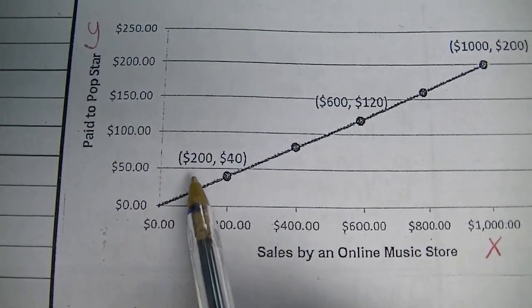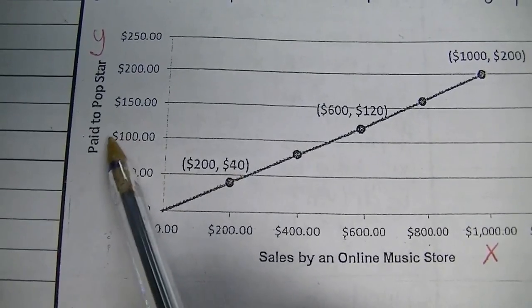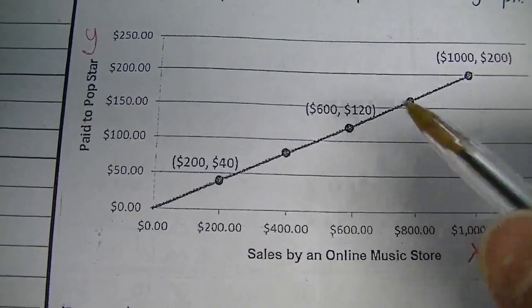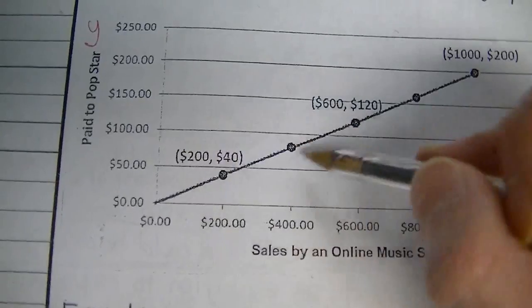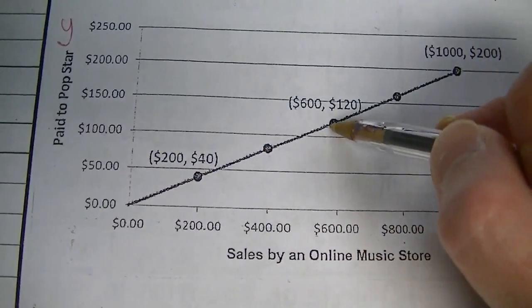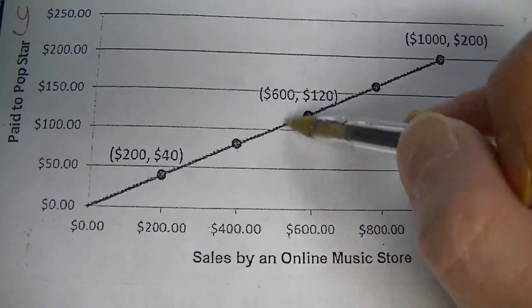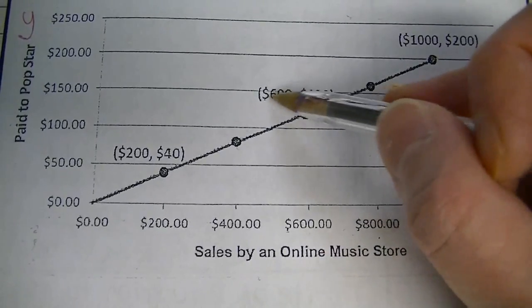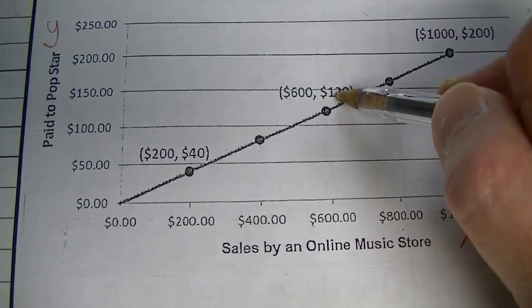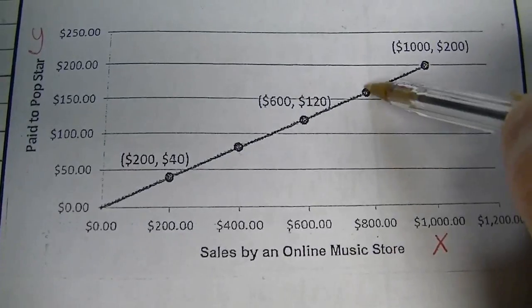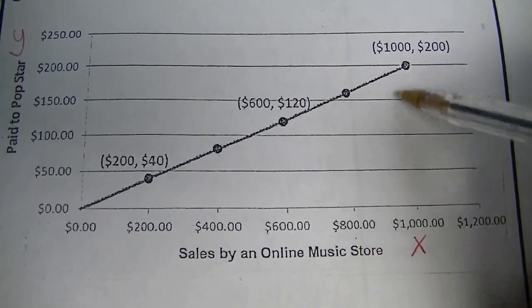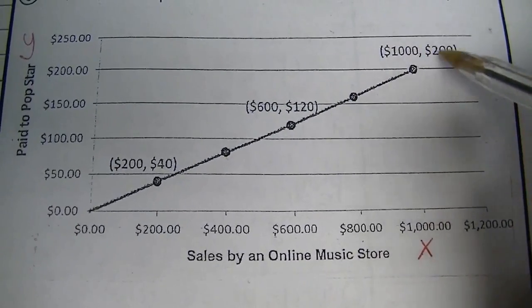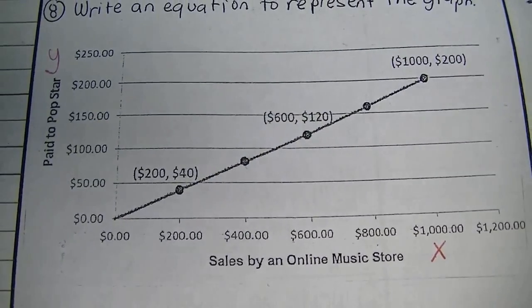So if iTunes makes $200, $40 of that goes to the pop star, okay? This one I don't exactly know for sure, so I'm not going to try to label that. Right here it's already labeled, so if an online music store made $600, then $120 goes to the pop star.